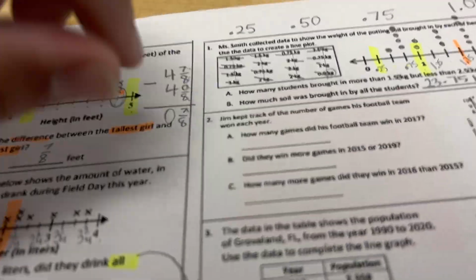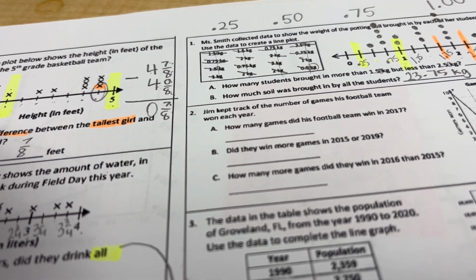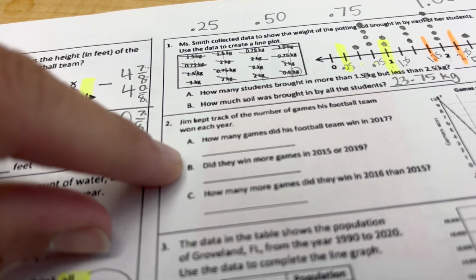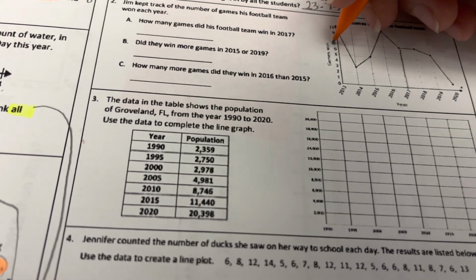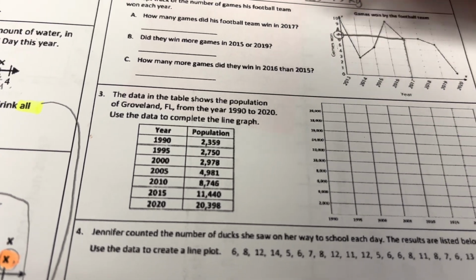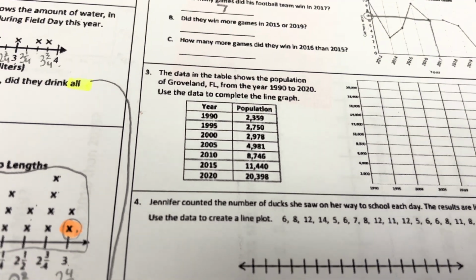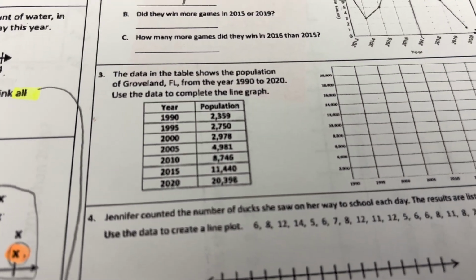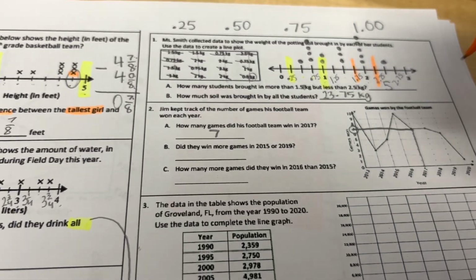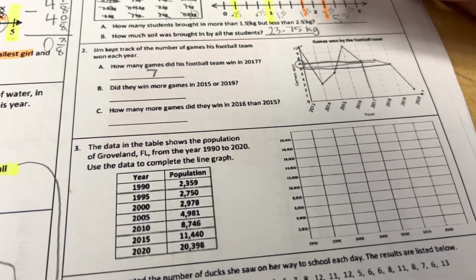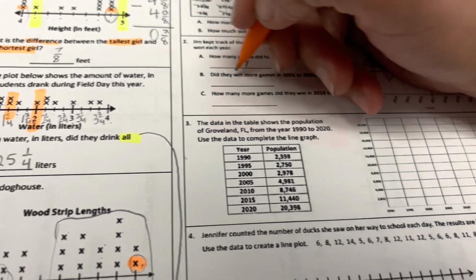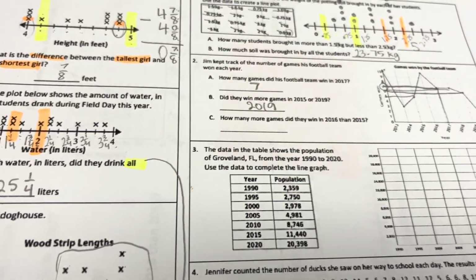All right, let's see what this one wants. Jim kept track of the number of games his football team won each year. How many games did his football team win in 2017? Well, here's 2017. Sorry, that's my big fat hand. Games won. It looks like 7. It's kind of hard to see. Did they win more games in 2015 or 2019? Well, here's 2019. Looks like that's at 6, maybe? 2015's at 5, so 2019's higher. They won more games in 2019.